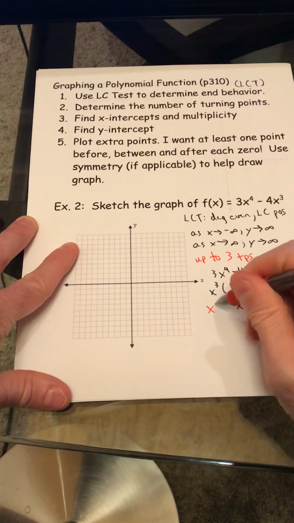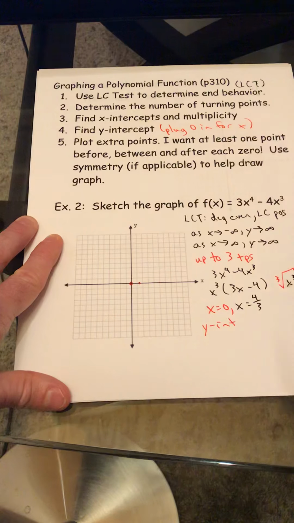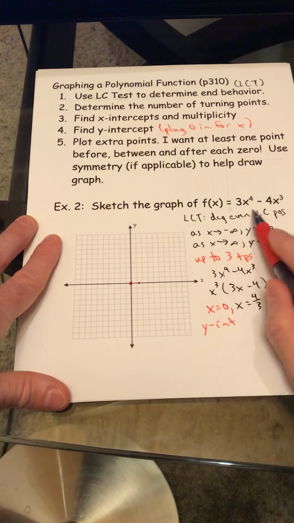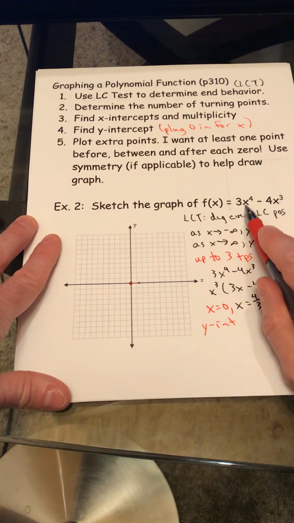Now, from here, what we can also do, find the y-intercept. Whether or not you remember to find the y-intercept, plug 0 in for x. Well, if I put 0 in for x, those actually just are 3 times 0 minus 4 times 0, so the y-intercept is also 0. One thing that we'll certainly talk about as we go, if the x-intercept is 0, the y-intercept will also be 0 because it's at 0, 0. So the y-intercept may not help us always.